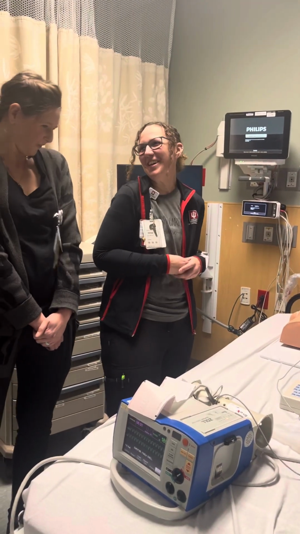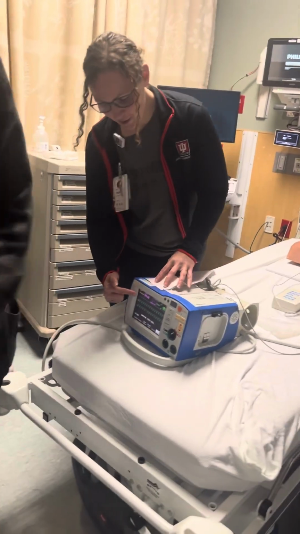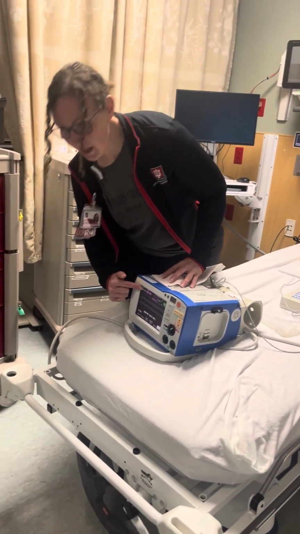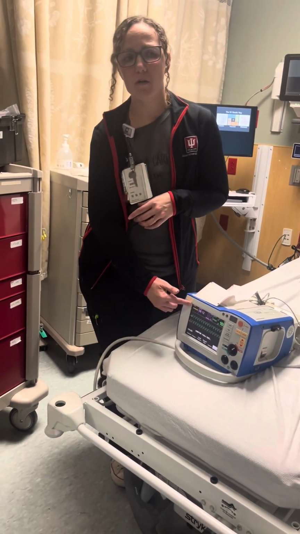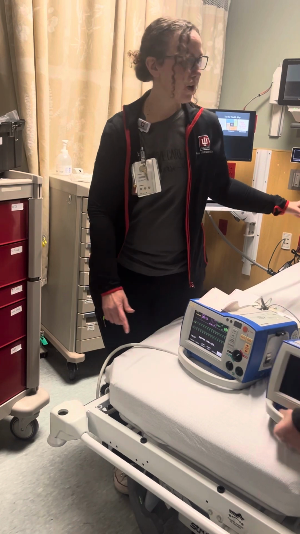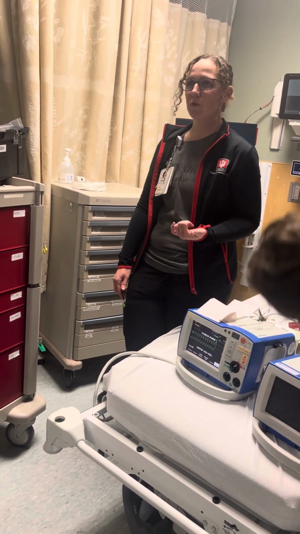I brought my education one if you want to see what it looks like. It'll just have, over here will be the yellow part, and that is all your capnography. So it tells you what your CO2 is. So what is your normal CO2?